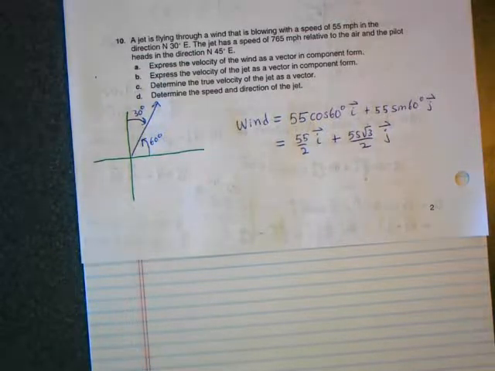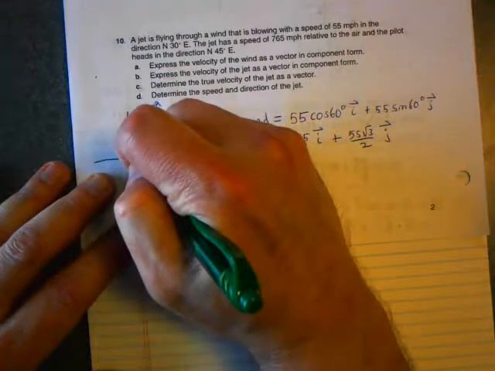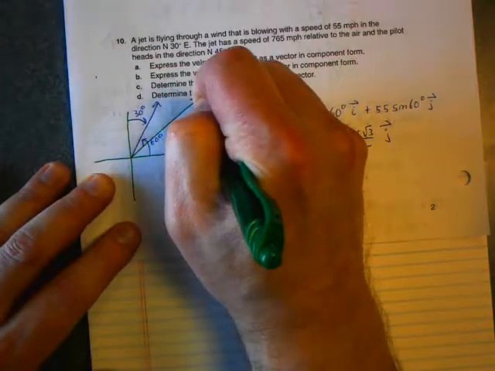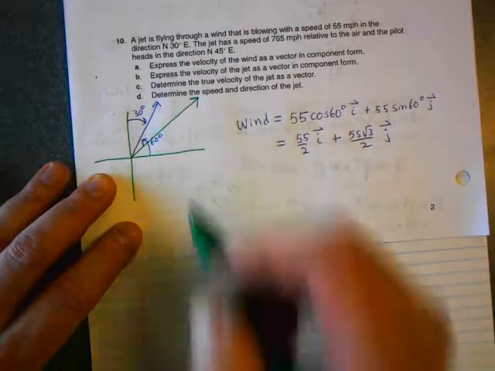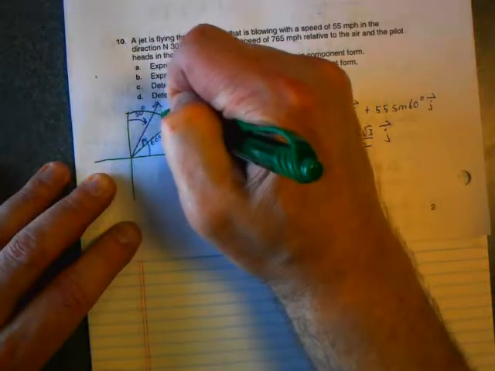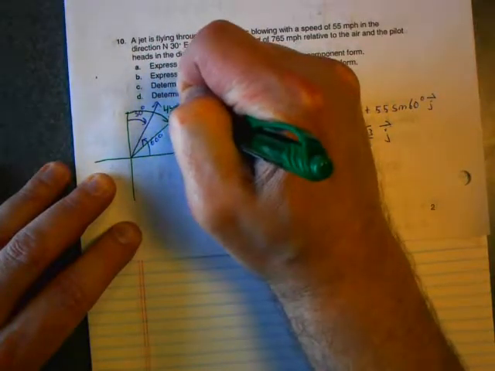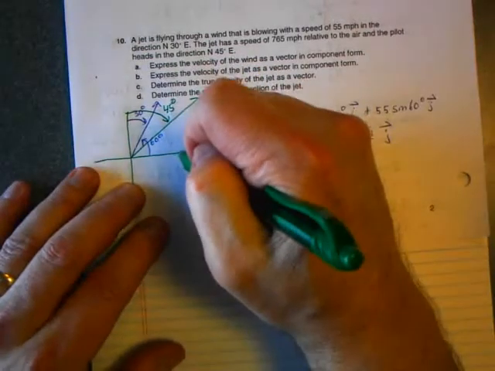Part B, express the velocity of the jet as a vector in component form. Well, the jet's a little bit easier because the jet's going this way at 765 miles an hour, and his angle is north 45 degrees east. So his angle is 45 degrees like that. So what angle would we use? 45 degrees still, but we would actually measure it this way.